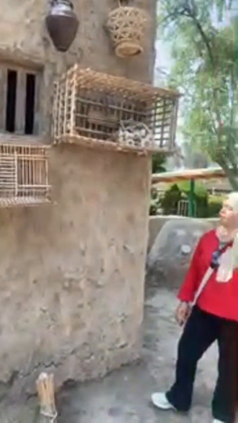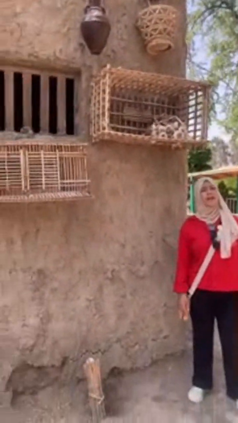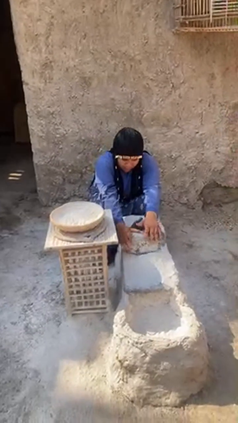As the opposite of the wife of the rich man, here the wife of the poor man spent all of her time working. She's grinding the grains with two pieces of stone. They are so heavy for her, in order to make the flour to make the bread.